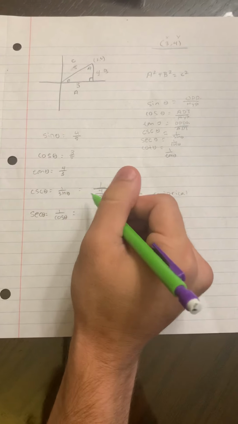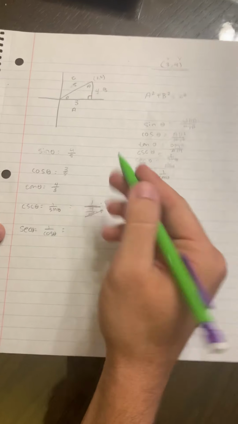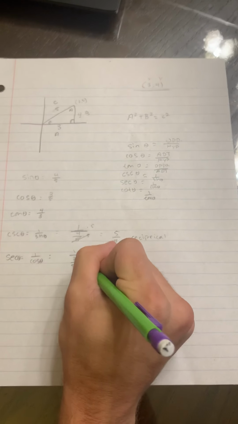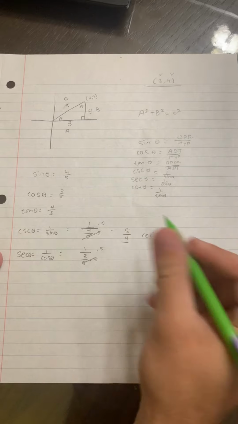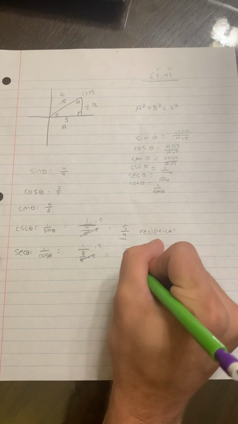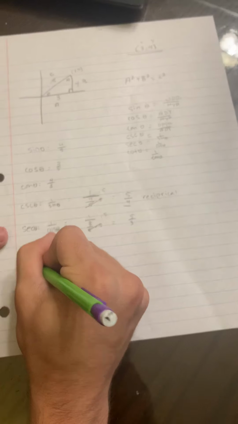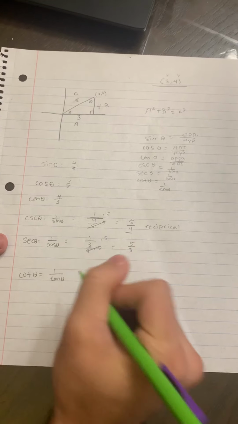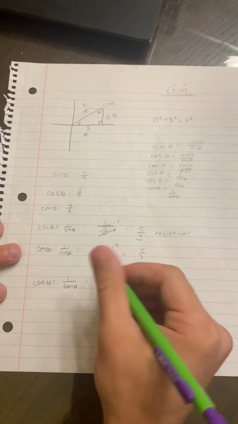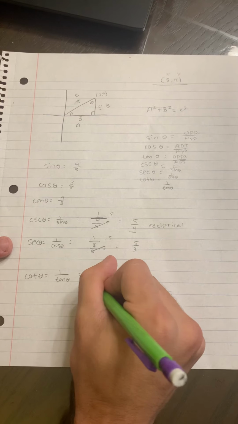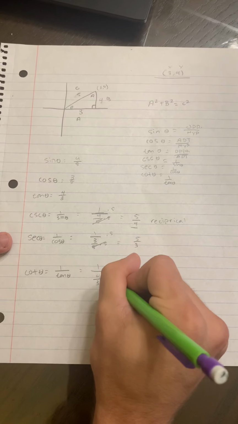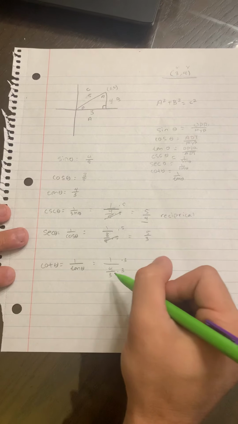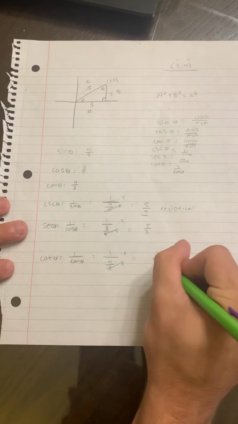So very similar to this, you have to do the same thing, right? So the cosine is 3 over 5. So you have 1 over 3 over 5. So to do the same thing, times 5 on top, those cancel, right? So you get 5 over 3. And then for cotangent, it's also the same thing. So you have 1 over the tan of theta. And that equals 1 over 4 over 3. So in this case, you have to times 3 on both sides, again, just like you did for cosecant and secant, those cancel, and you get 3 over 4.